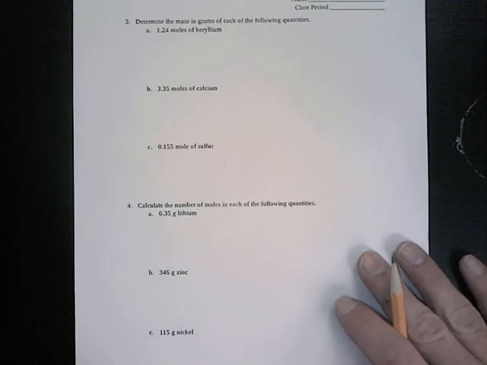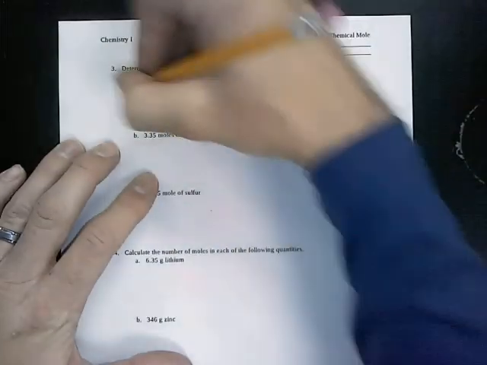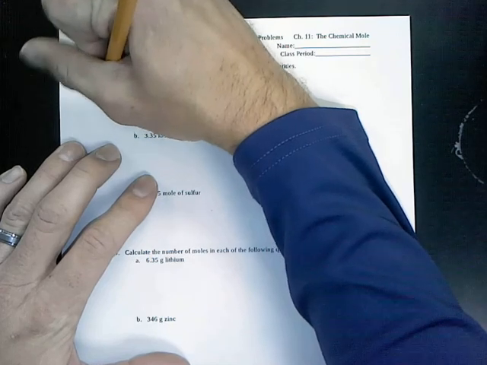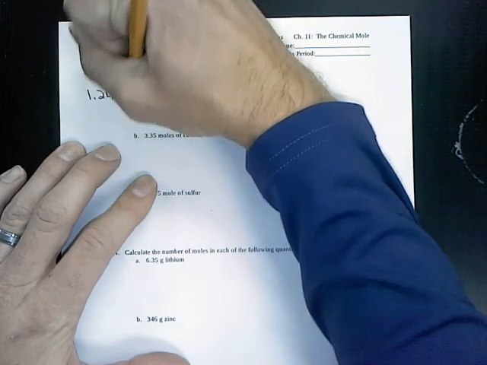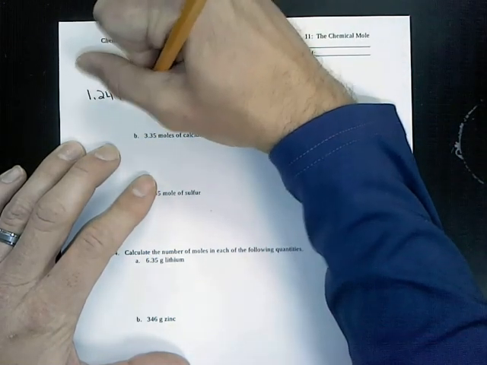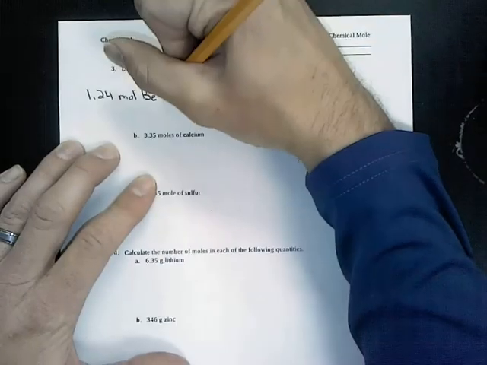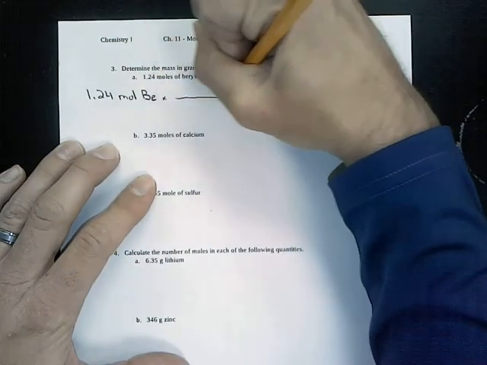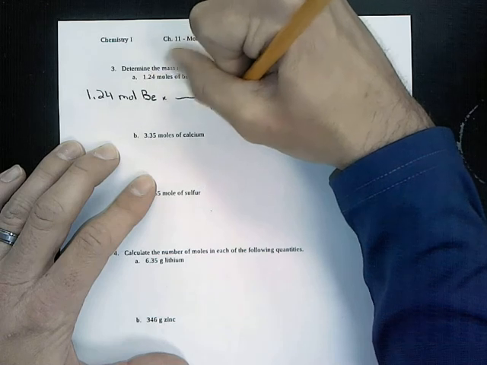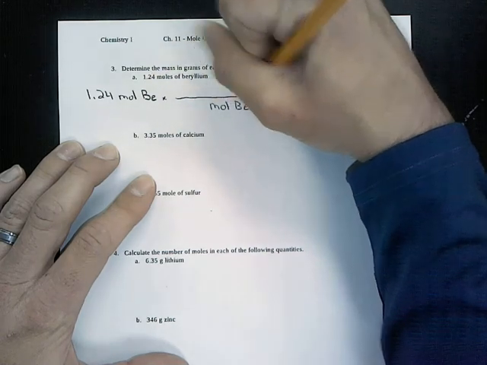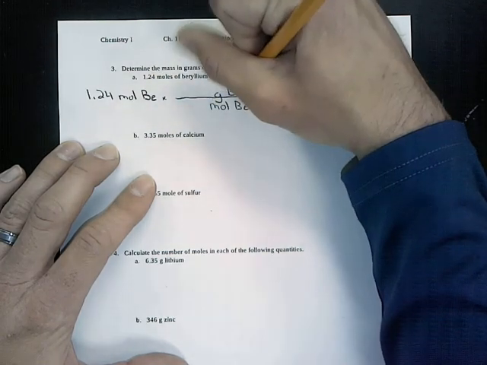Okay, moving on here to our next page of problems, we get to this. We want to determine the mass in grams of the following. So we start out here with 1.24 moles of beryllium. So we have 1.24 moles of Be. Be is the symbol. We set up the conversion factor here. We can go from moles of Be to grams of Be.